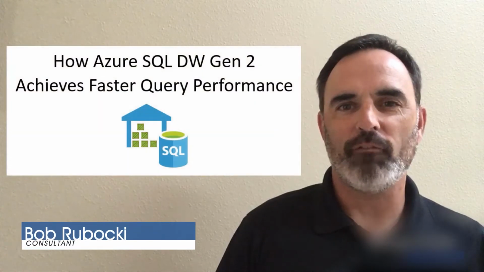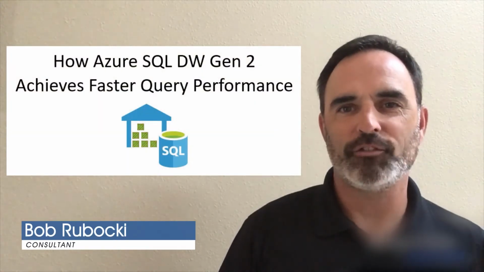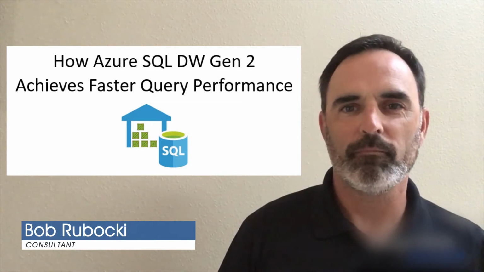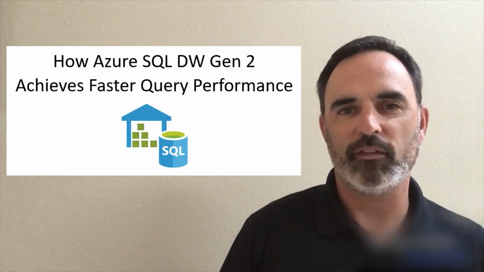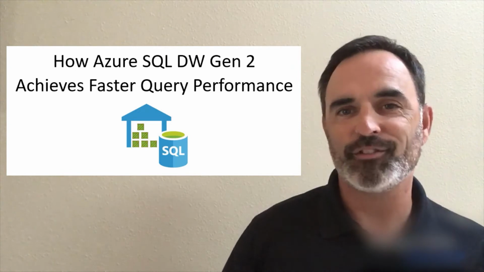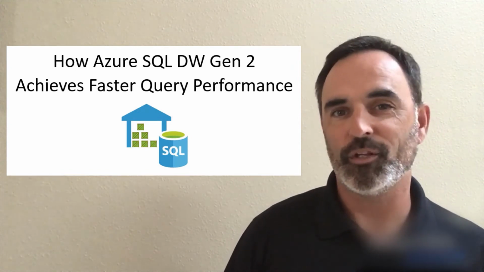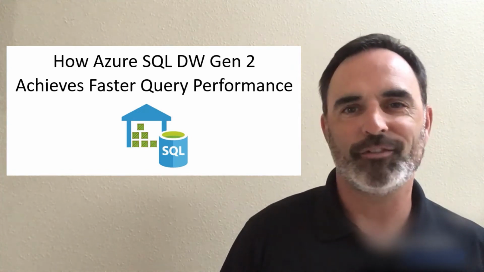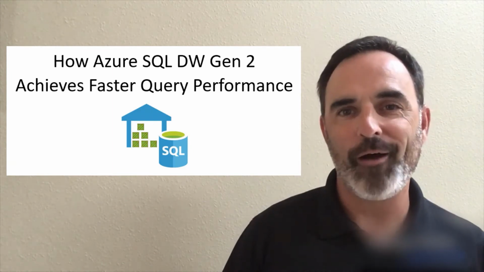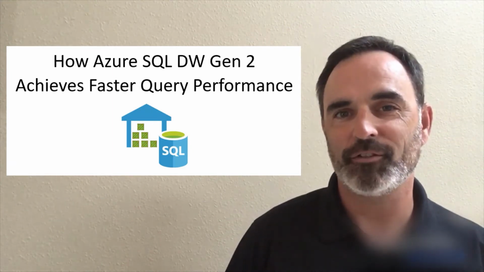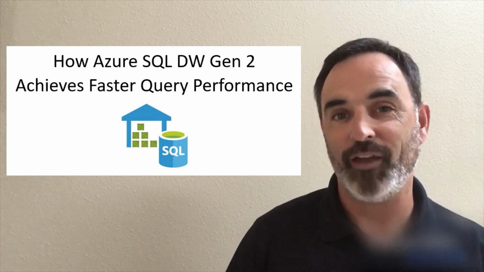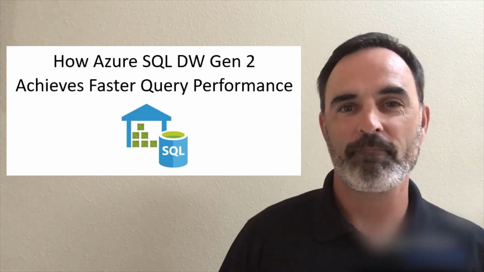And a while back, Microsoft introduced Generation 2 of the Azure SQL Data Warehouse platform. One of the big benefits of this platform was that it provided faster query performance versus the original Generation 1. And so today I want to talk a little bit about how Generation 2 of Azure SQL Data Warehouse gets this faster query performance.